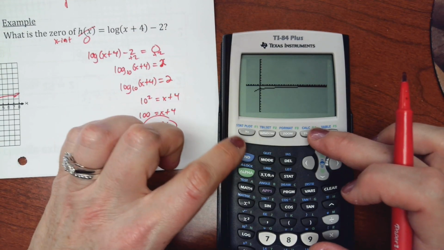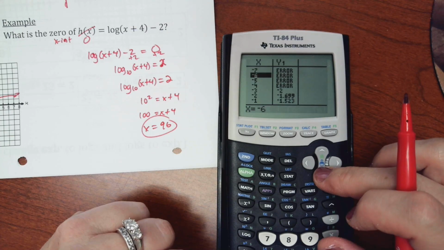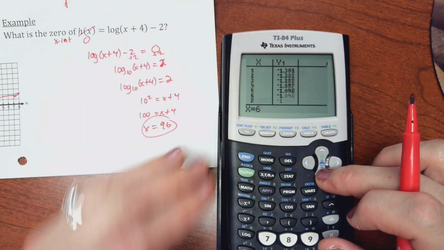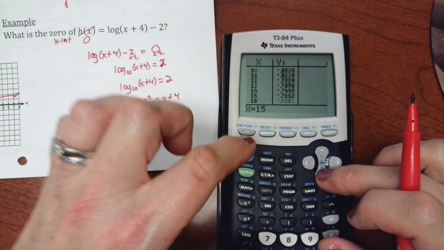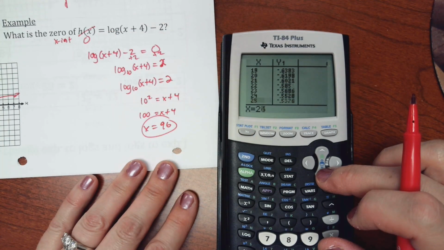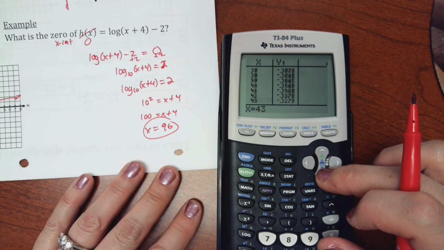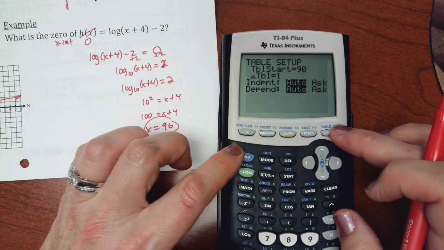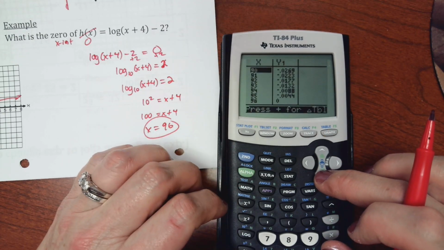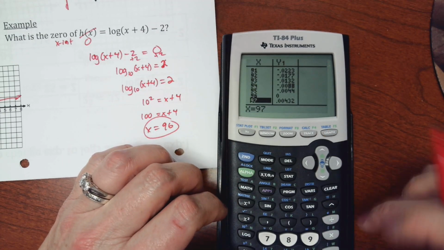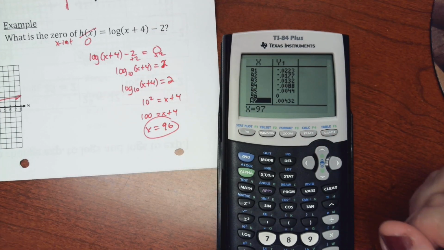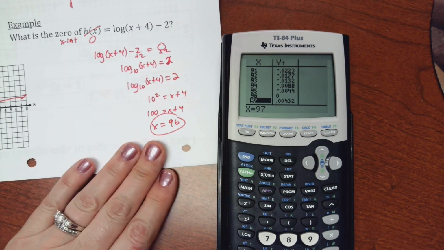All right, another thing you can do, look at the table. And we want to know when it changes from negative to positive, because that would be an x-intercept when your graph changes from negative to positive. So I can sit here all day, but I'm just going to go a little bit higher. All right, so there I'm all the way at 90 now. So you see right there, look, 96 is where it goes, but it's going to take a while to figure that out. All right, so do your math.